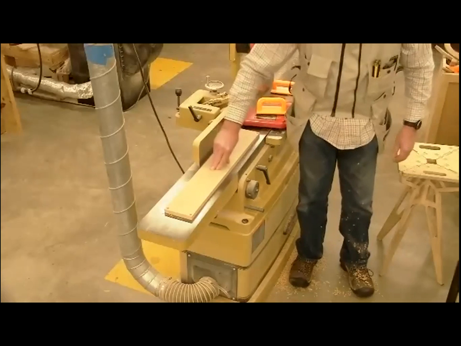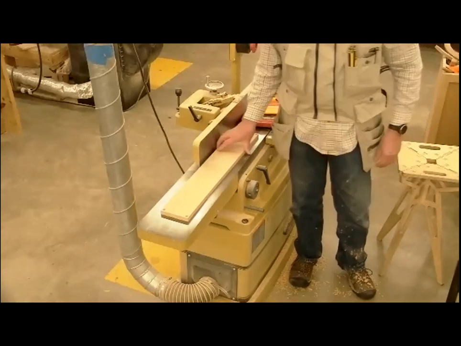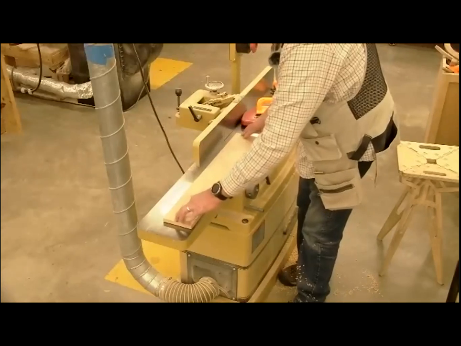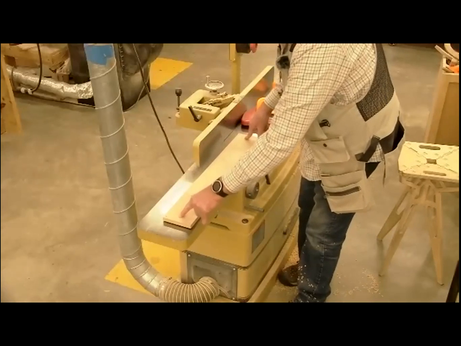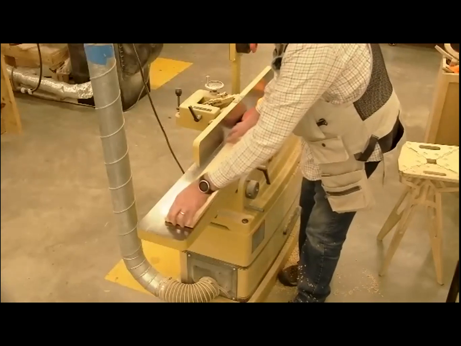So now what we have is a board with a nice flat face, okay? The opposite face still rocks. If I set this on the table, the opposite face that we haven't touched yet will still rock.